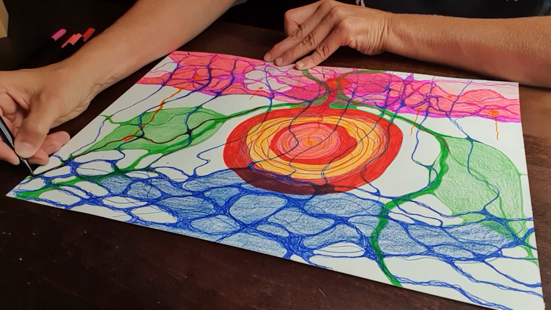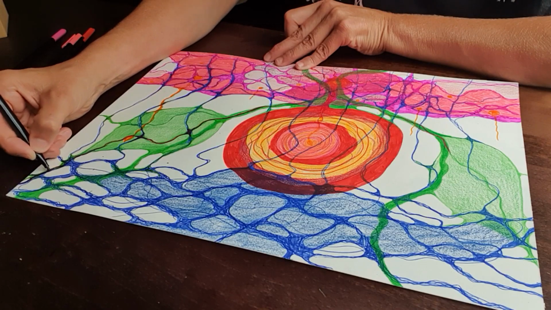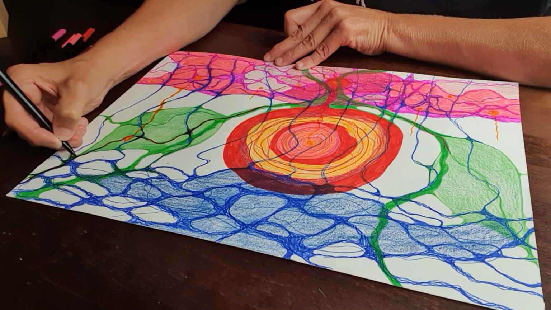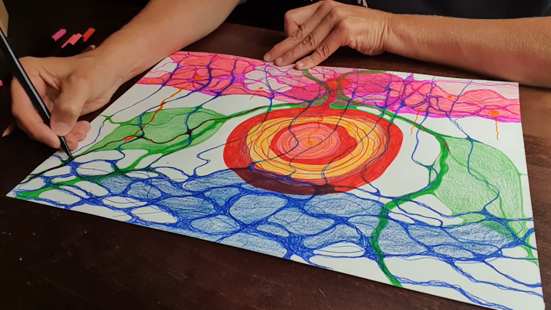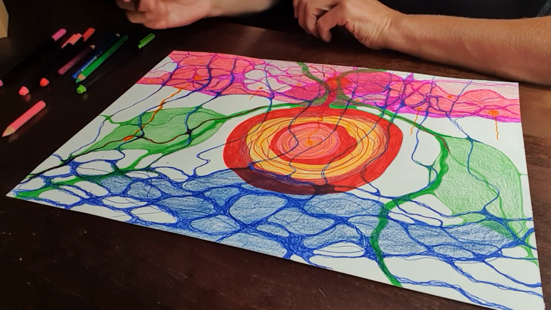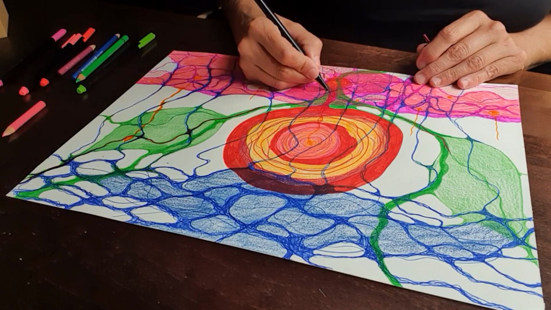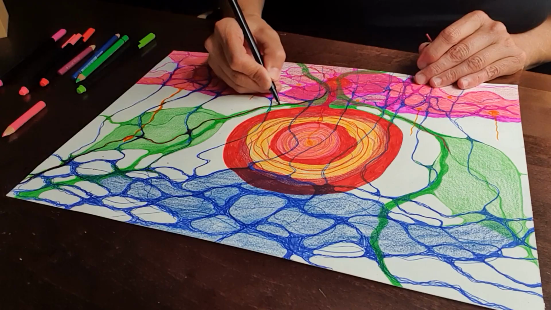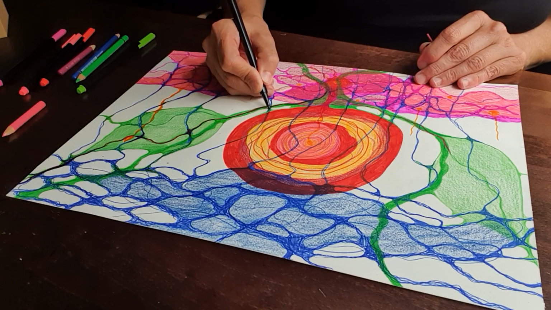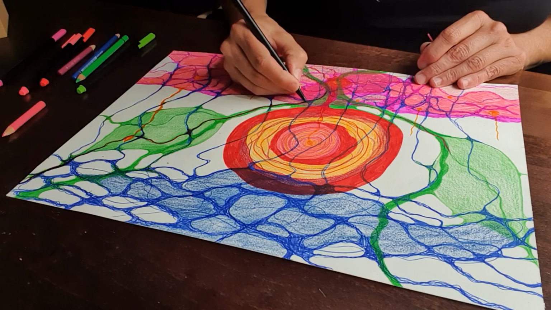Going all the way up here somewhere. It's coming from down here, where it can go through, connect with the water.